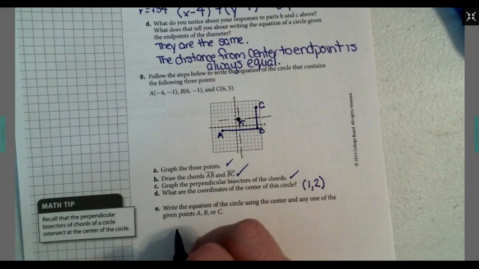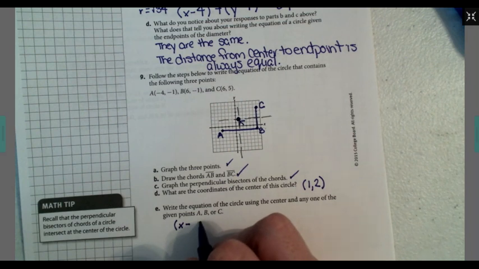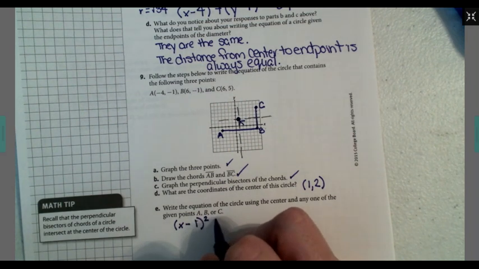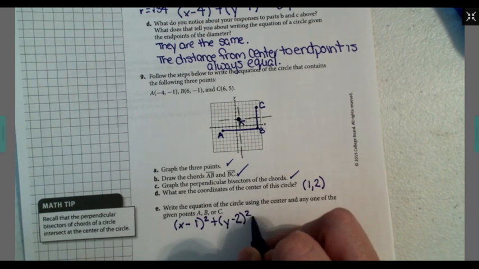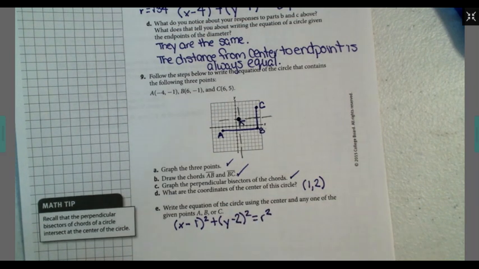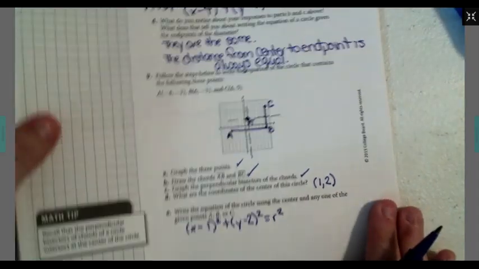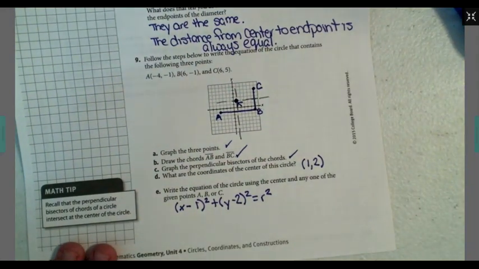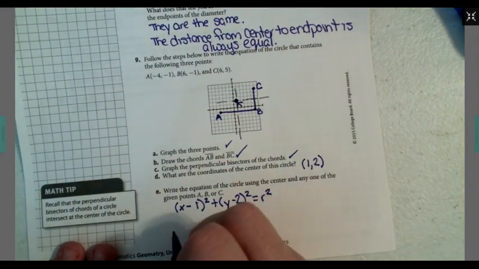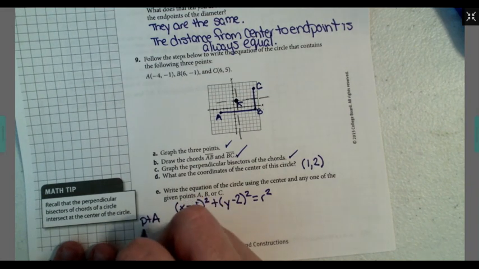Okay? So we're going to do (x minus 1) squared plus (y minus 2) squared is going to equal my radius squared. It says I can use any of the 3 points. I'm actually going to do this using all 3 points just to show you that the equation should come out the same each time. So let's start with point A here.